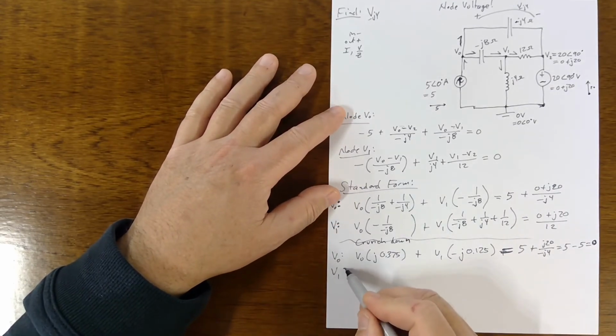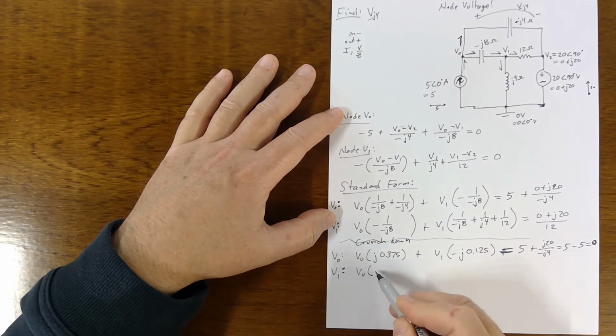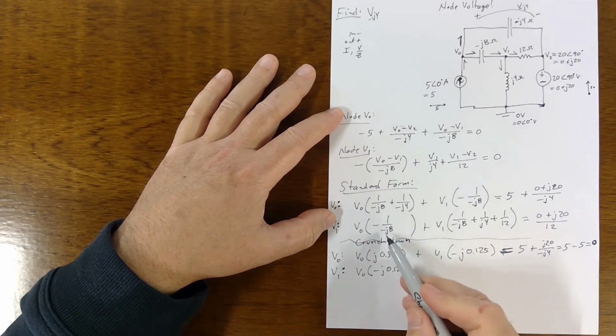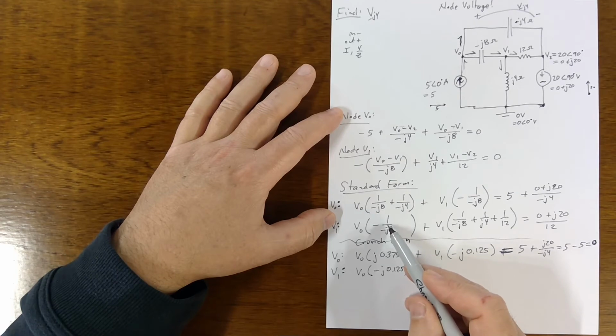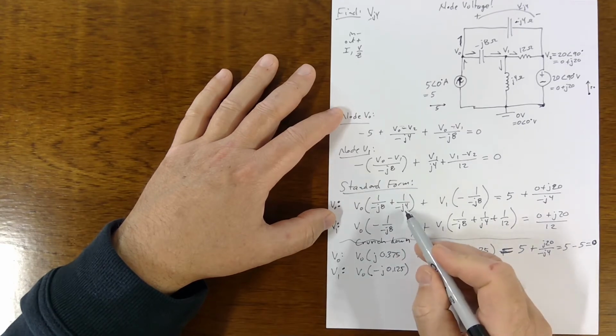Then V1 is the second equation crunched down. It's going to be V0 minus J 0.125. This thing is 1/8. The negative, so bringing the J to the top becomes a positive J. That's another weird thing that happens. I think that happened on this guy too. Or did it?